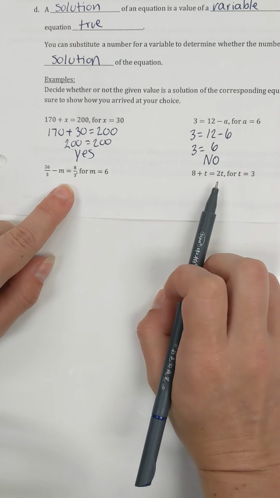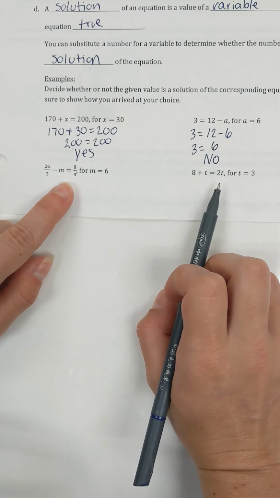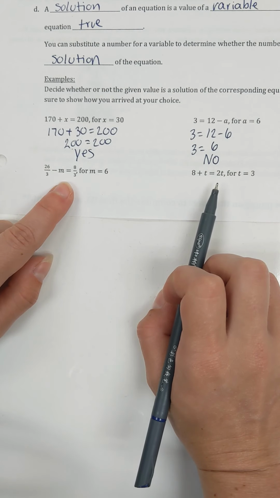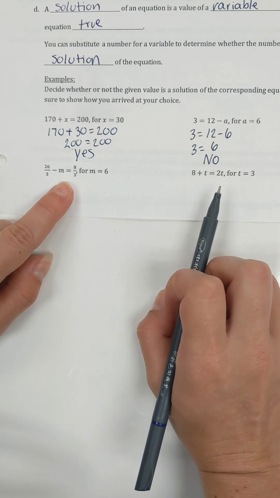Now I want you to try these two on your own. Okay? Try them out, see what you get, pause the video, come back when you're done or if you get stuck.